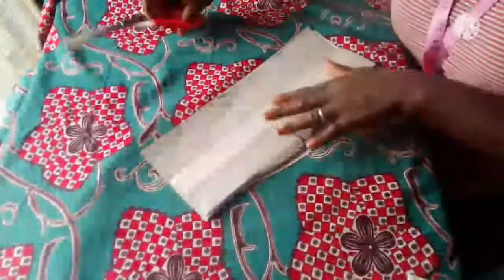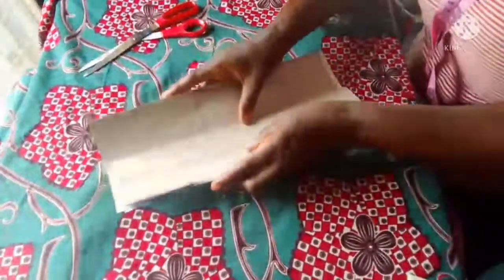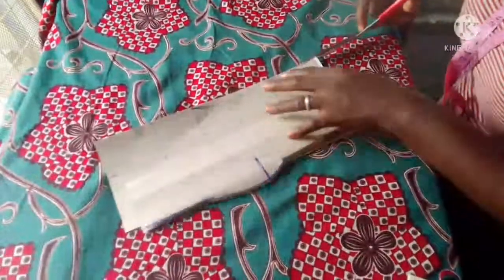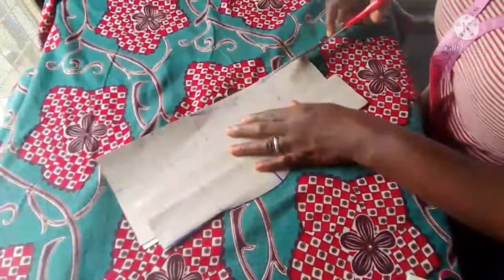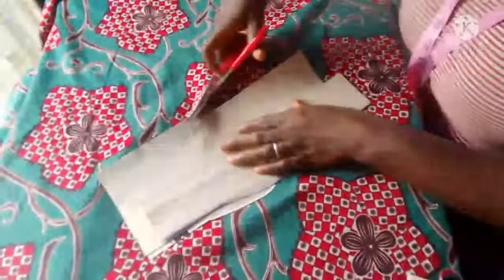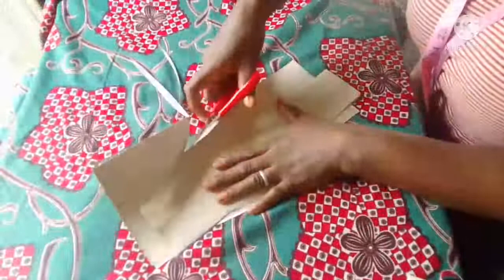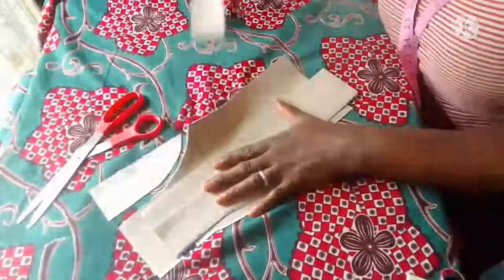All right, so you have cut it. Now I'll be spreading it. Before there, let me shape it very well. So after that, I'll be opening it like this.